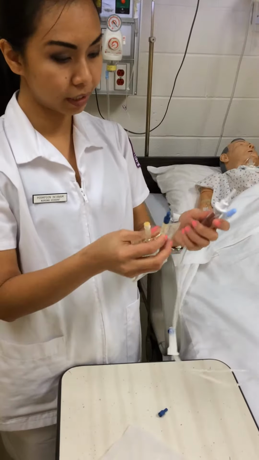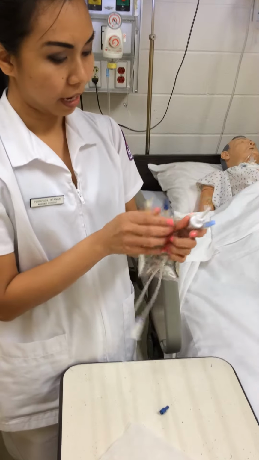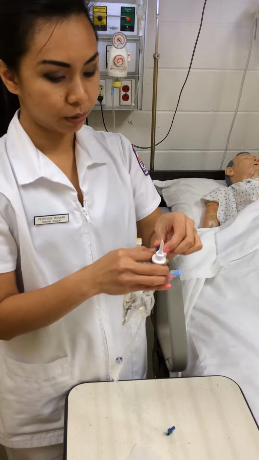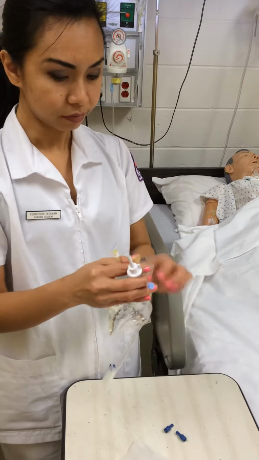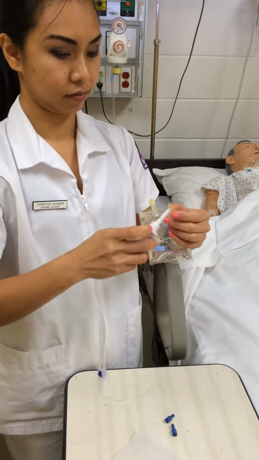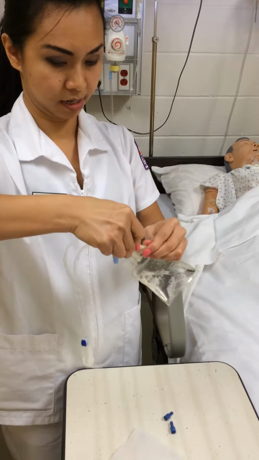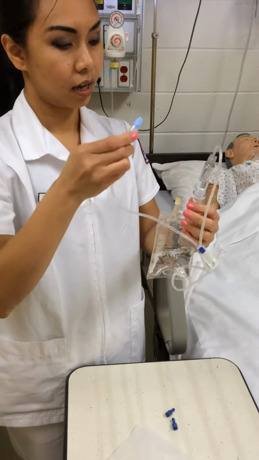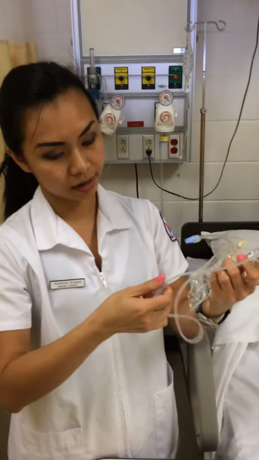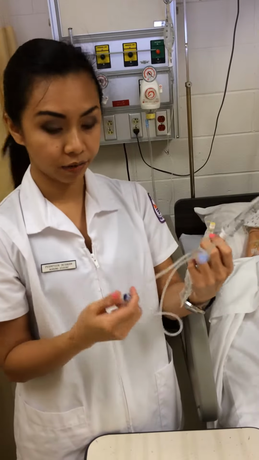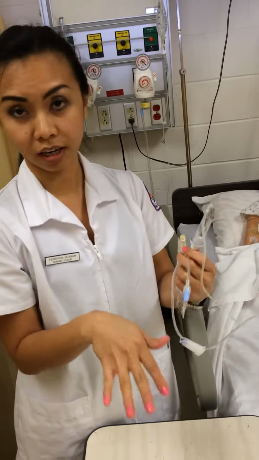So after I put the label, I prepare my tubing. This is sterile, so I open it and I clamp it. Okay, I make sure that the tube is clamped so the medicine does not come out.